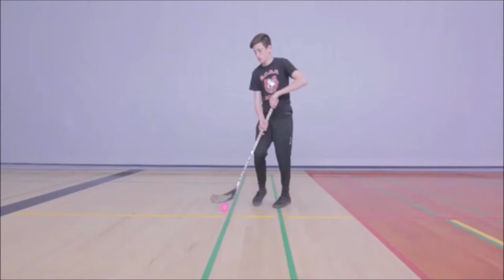Newton's first law, the law of inertia. Newton's first law states that an object at rest will stay at rest unless an unbalanced force is acted upon it. As you can see, the ball is staying at rest until the stick hits it, creating an unbalanced force, making it go forward.